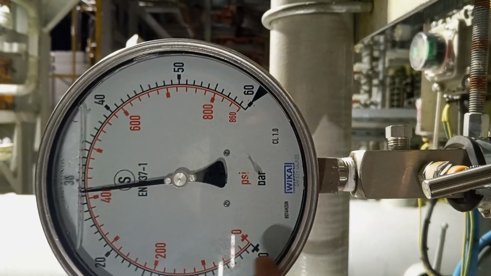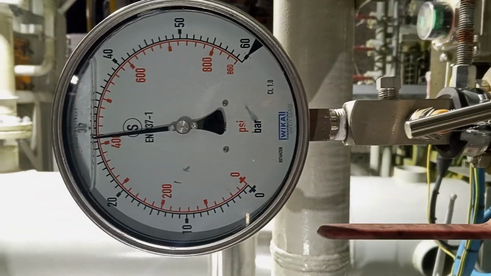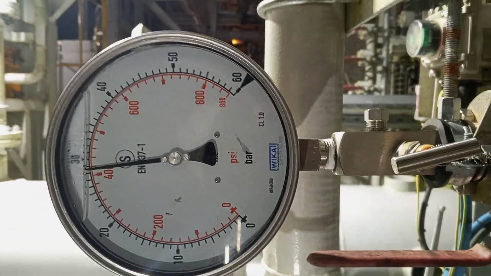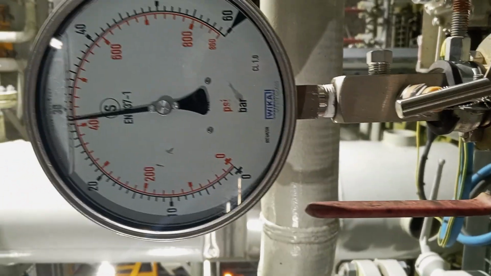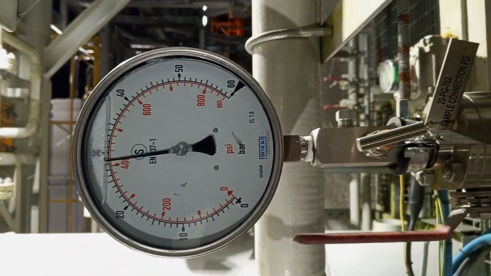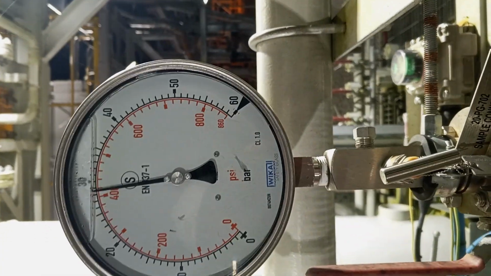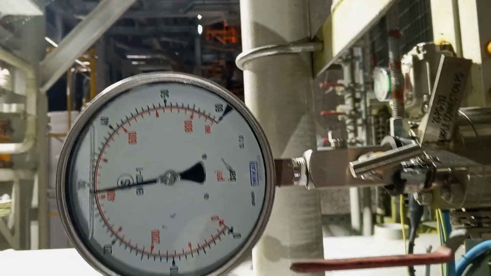The bar is the black color from 0 to 60, and the PSI is in the red color 0 to 860 PSI. Depending on the unit usually used by your organization, you can convert from bar to PSI as the case may be.